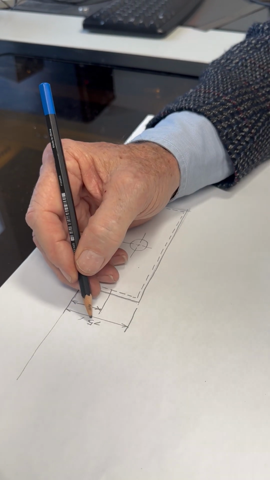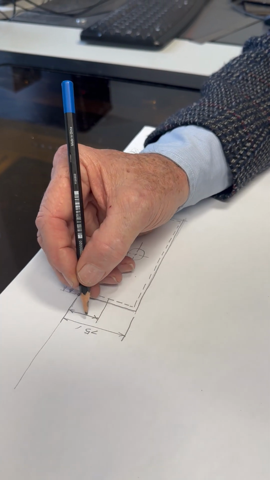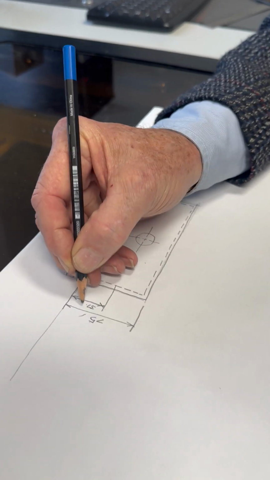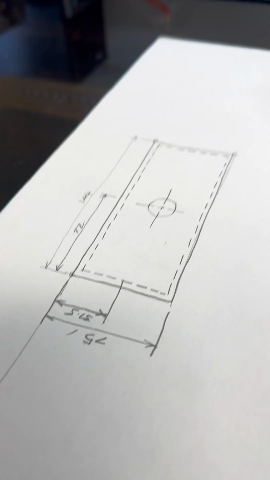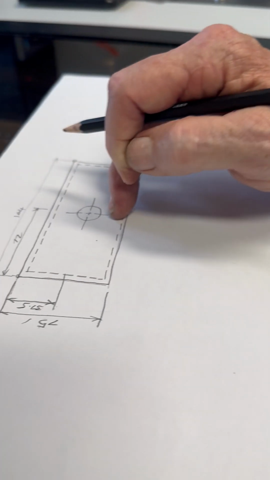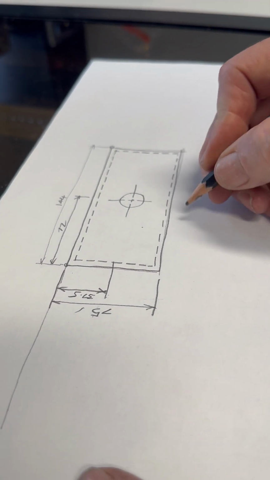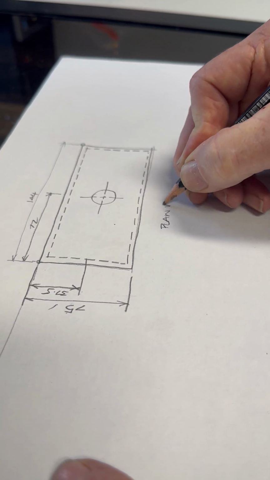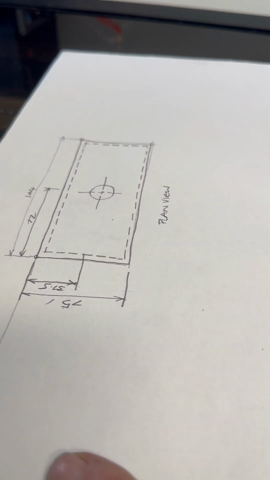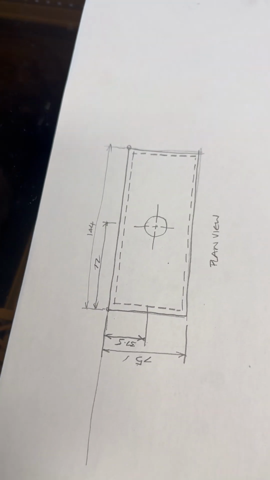So that's half of 75, 37.5, is that measurement that takes me to that center line. Okay? And this is my top view, which is normally referred to as the plan view. The bird's eye view, plan view, looking down.